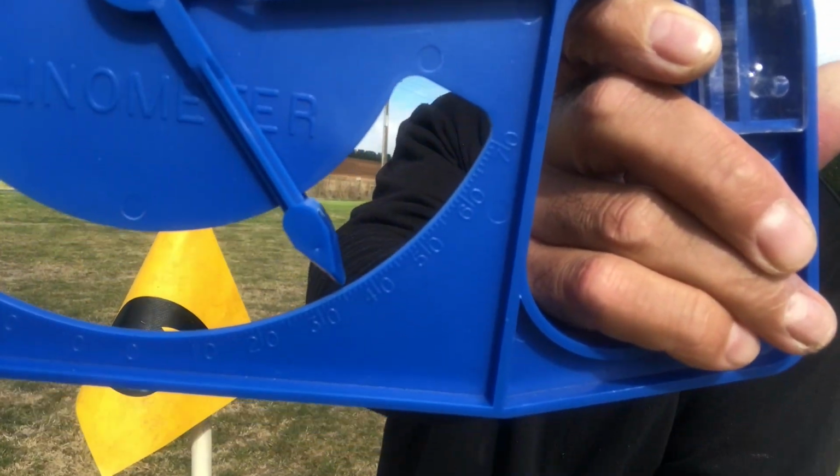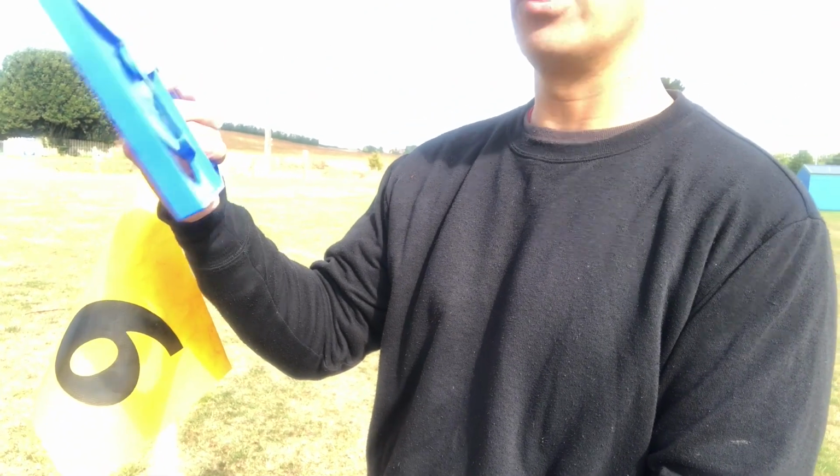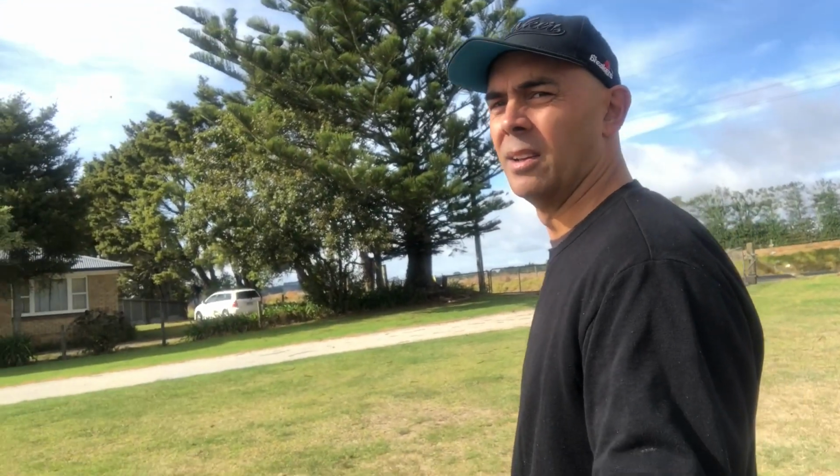There you go folks, you can see the angle in degrees. That angle is 36 degrees. I'm 30 meters away, I'm 1.8 meters tall. So let's do a whiteboard presentation video on working out the height of that tree.